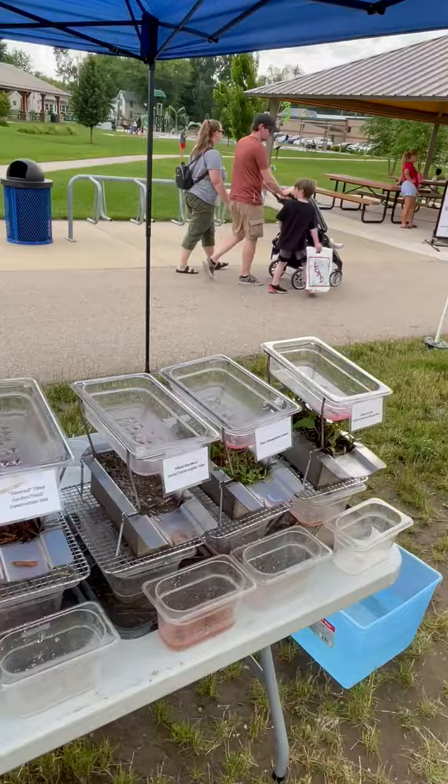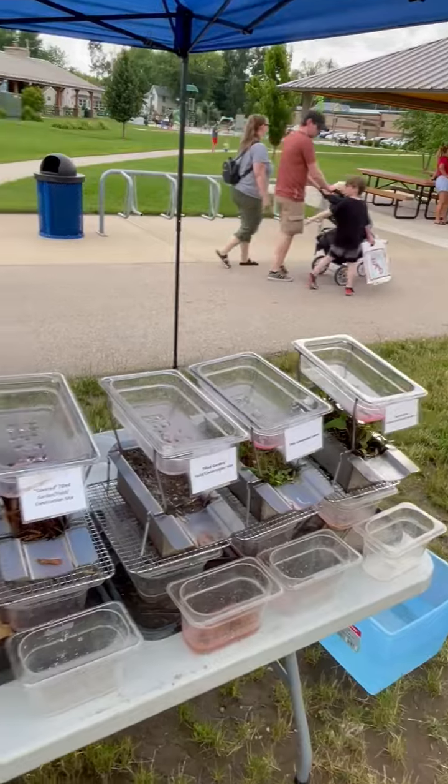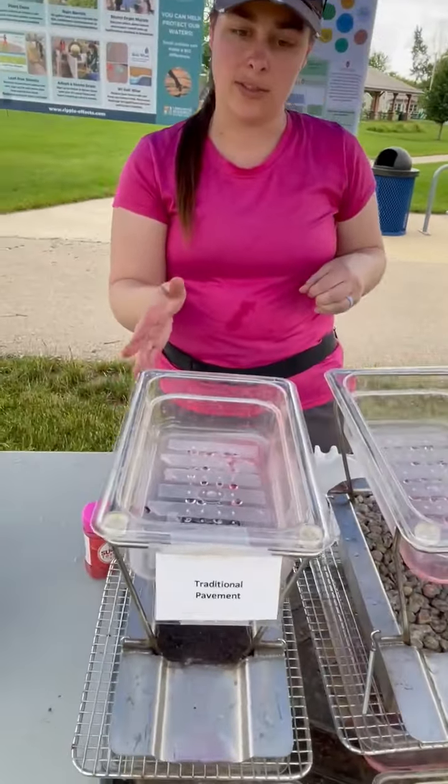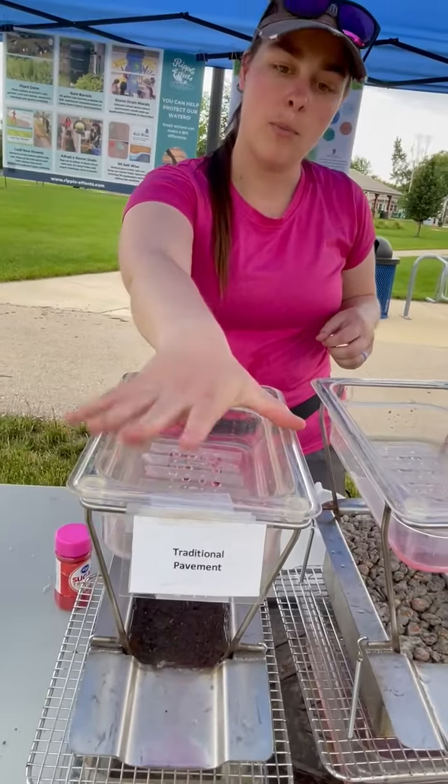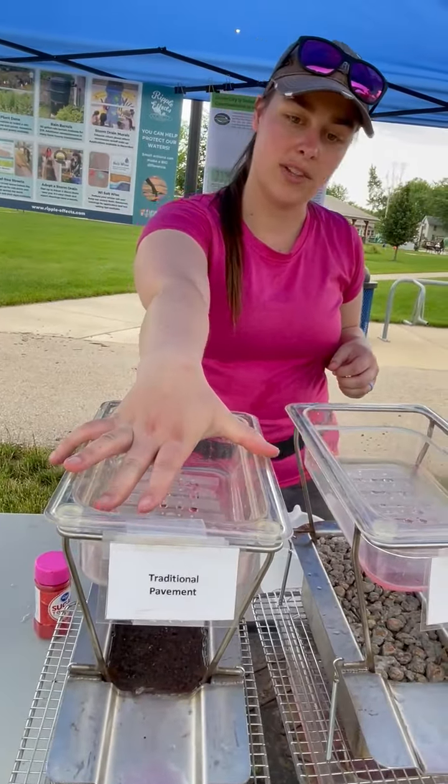Alright, so here we've got a rainfall simulator from Dane County Land and Water, very kindly loaned to us today. This is representing different types of land covers, going from very impermeable surfaces like asphalt on our roads, to permeable pavements like we have on some of our trail systems in the area.